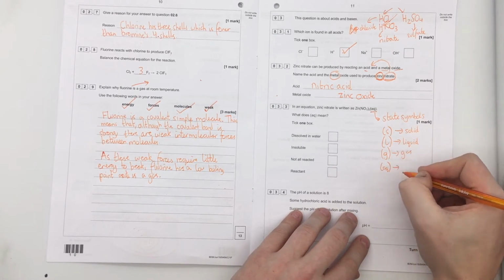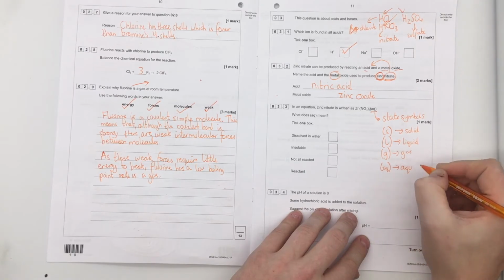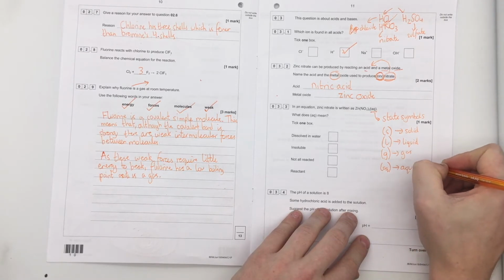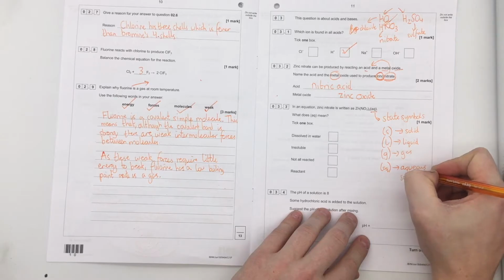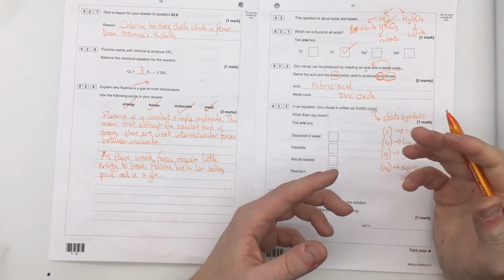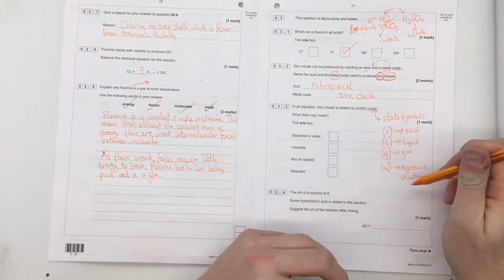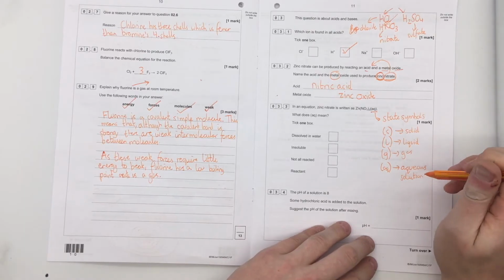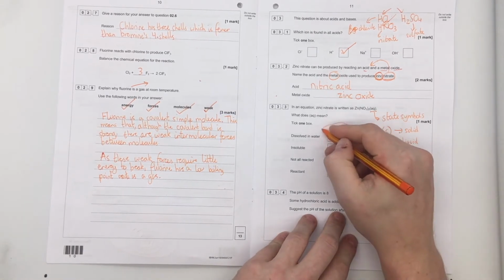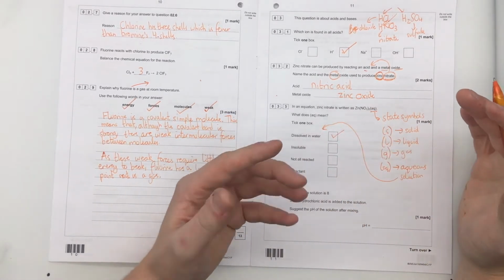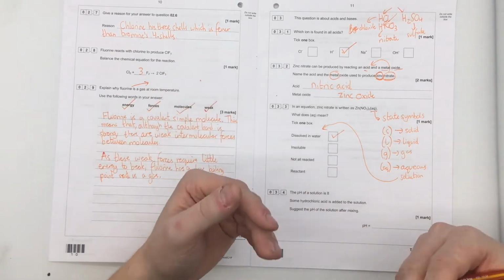Aq stands for aqueous solution. Think of aqua. Aqueous solution means dissolved in water. It's dissolved in water. That's where the aqueous comes from.